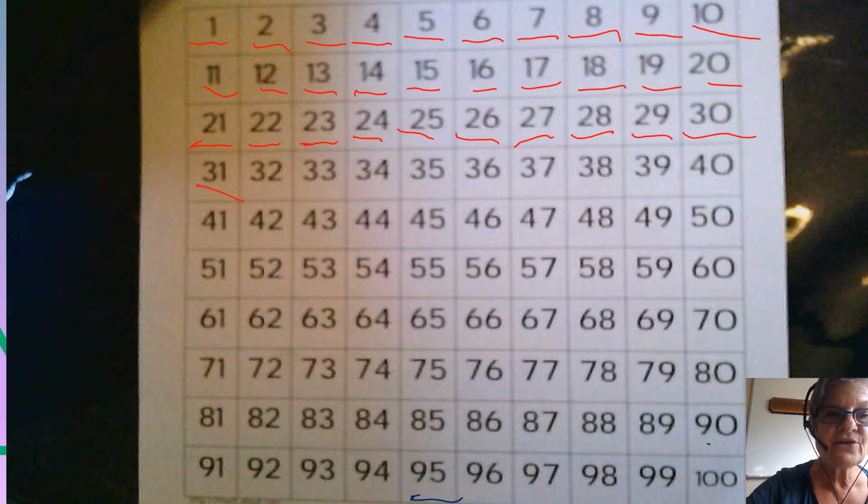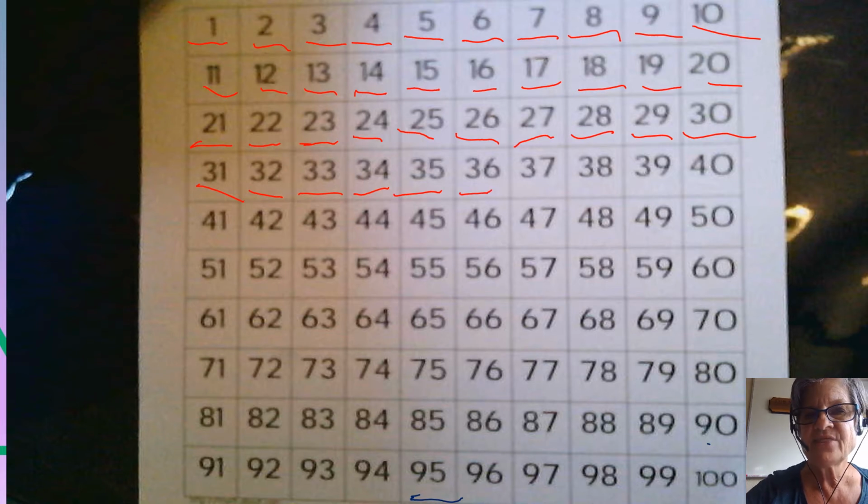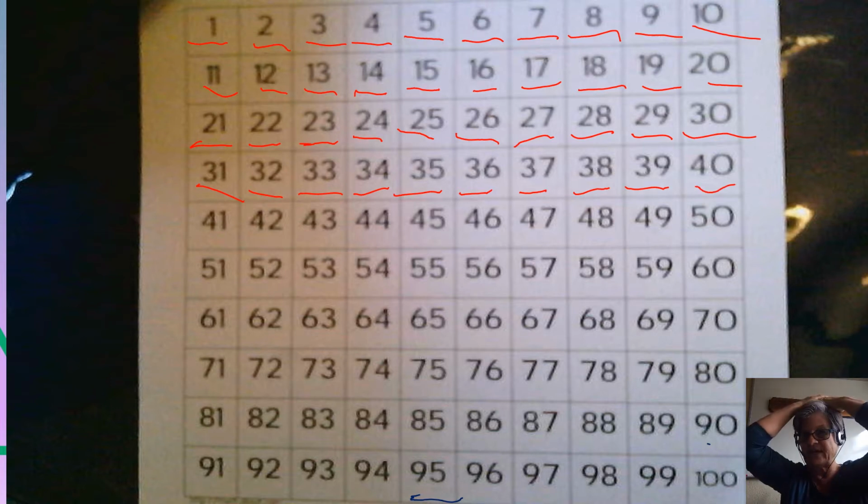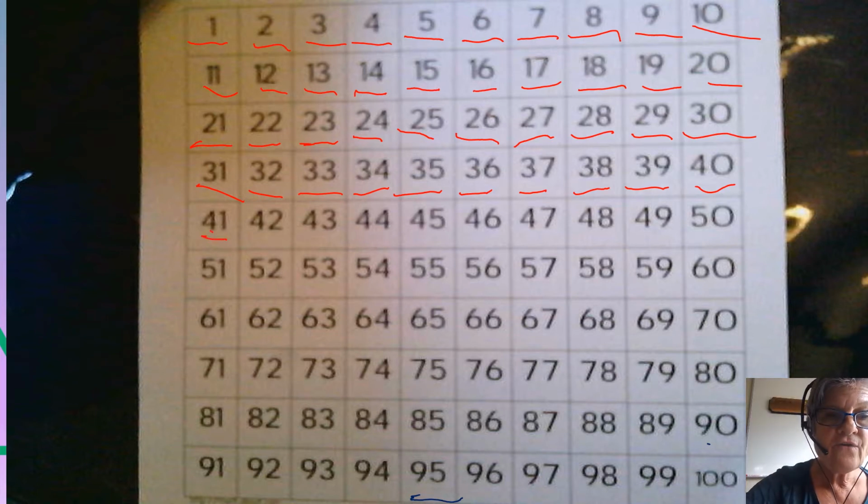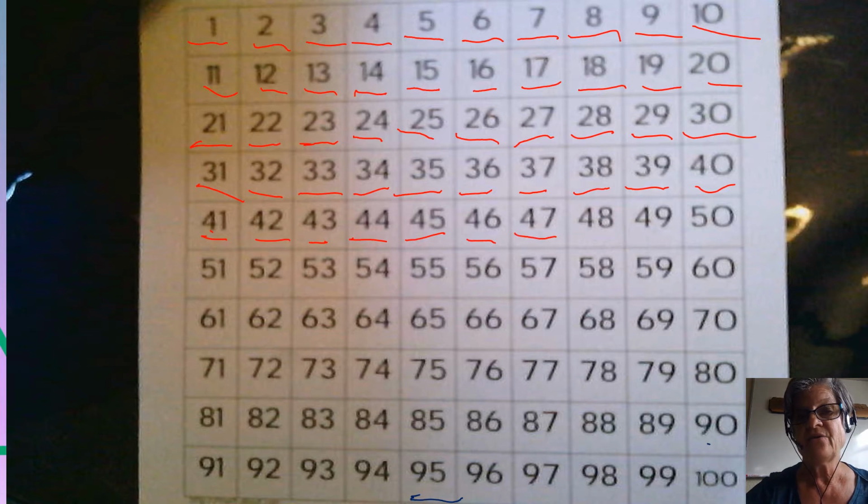31, 32, 33, 34, 35, 36, 37, 38, 39, 40. Good job. Put your hands on your head. We're almost halfway there. 41, 42, 43, 44, 45, 46, 47, 48, 49, 50. Good job.